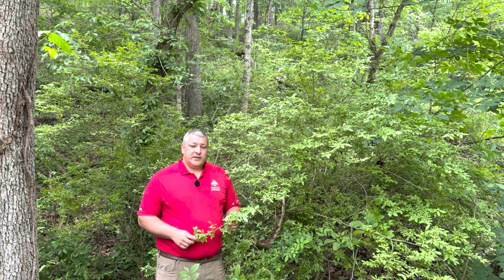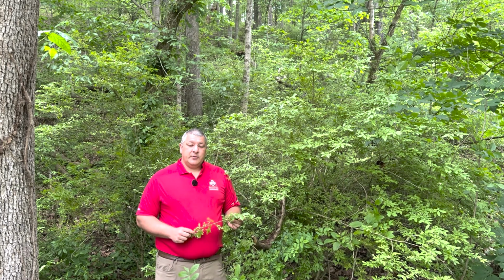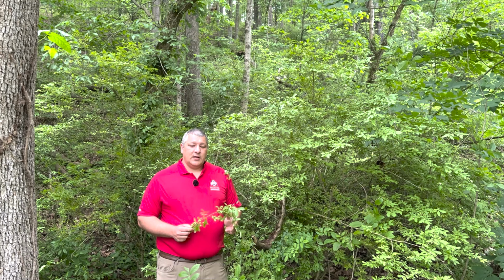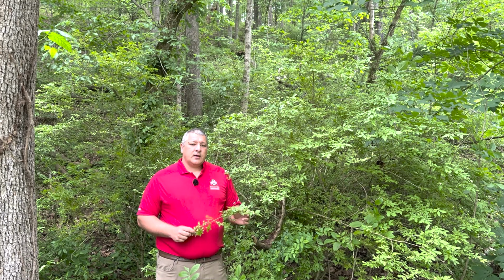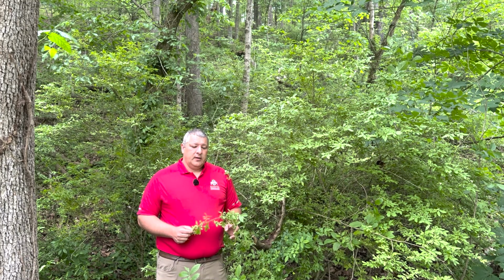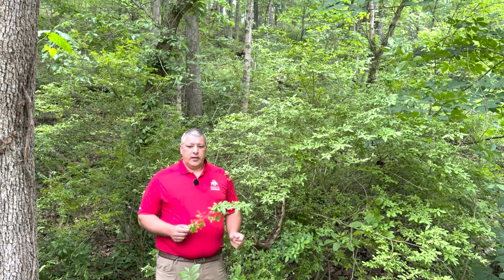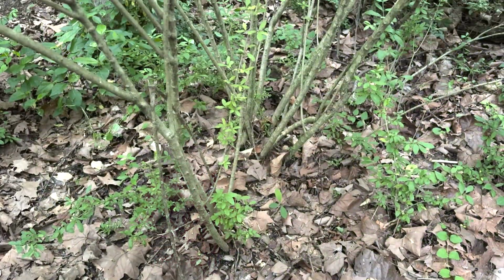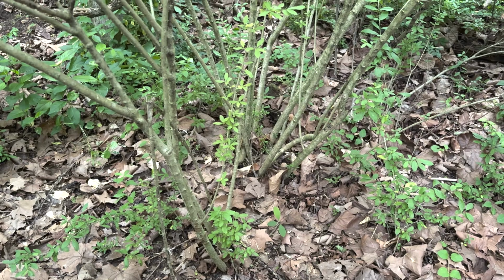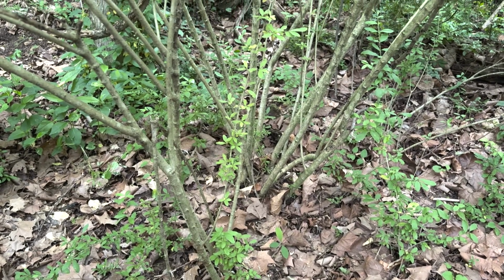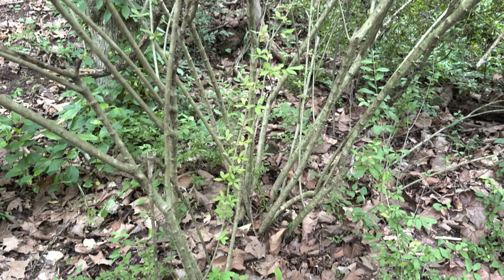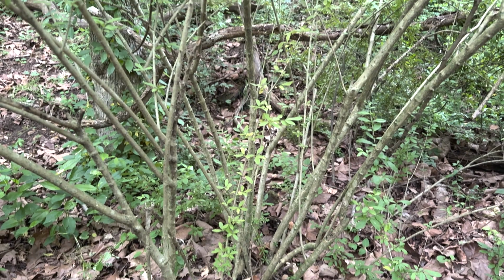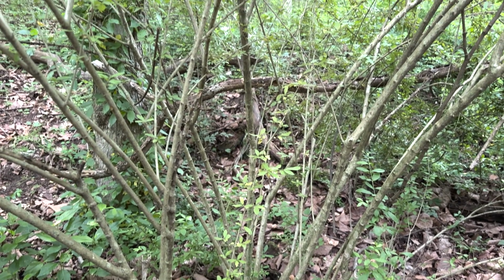One of the interesting features of privet is it does have the ability to layer or root from the branch tips. When those branch tips or parts of the branches come in contact with the ground, they do have an ability to grow a new root there and be able to grow up out of the ground as a new plant. It is a shrub, usually going to be somewhere between 6 to 12 foot in height, and will come up out of the ground as multiple stems.